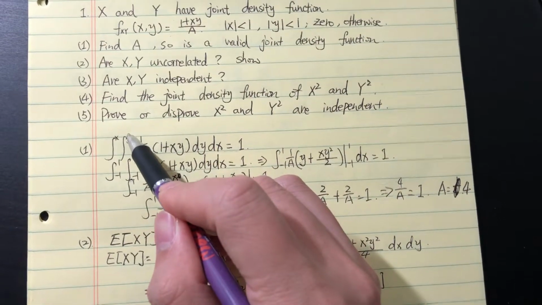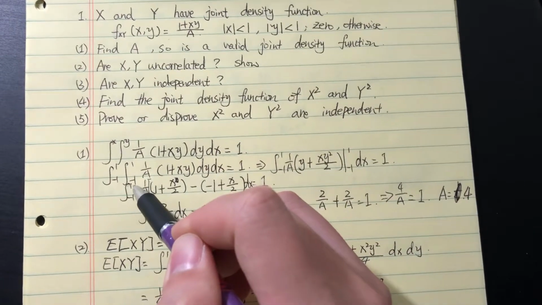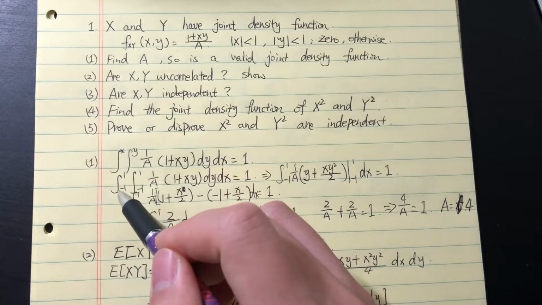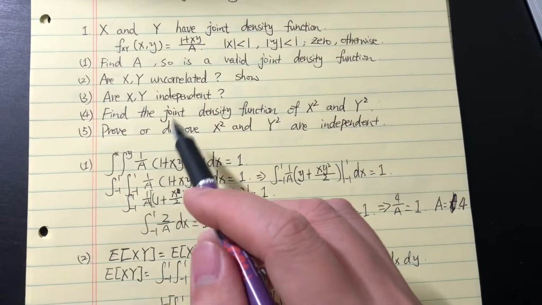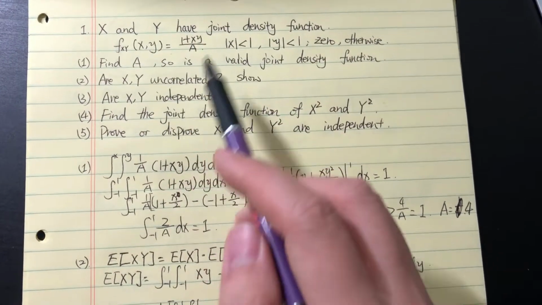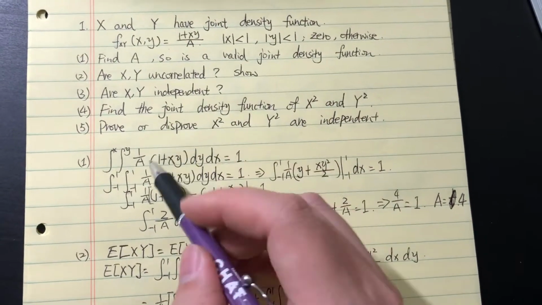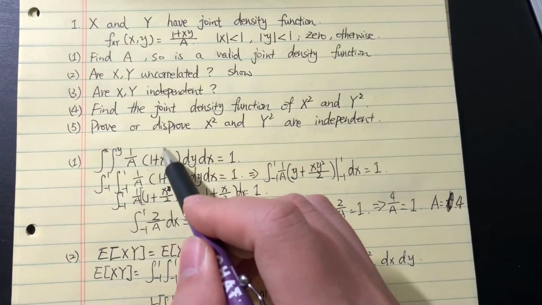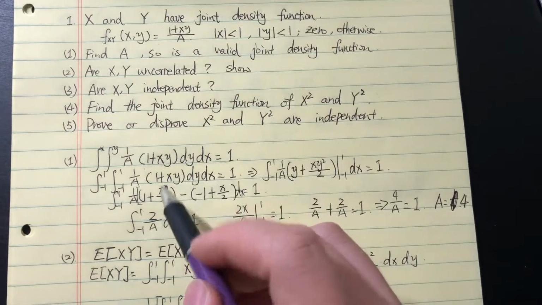The range of integration for y is from -1 to 1, and for x it is the same, -1 to 1. f_XY(x, y) is equal to (1 + xy)/a. So we can write 1 over a, integral of 1 + xy dy dx, is equal to 1.